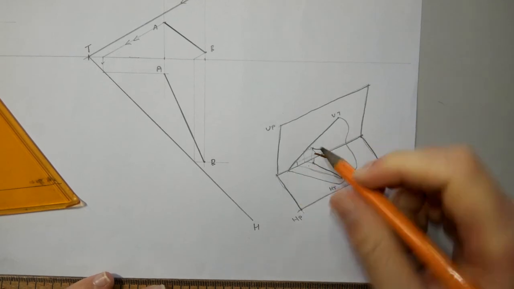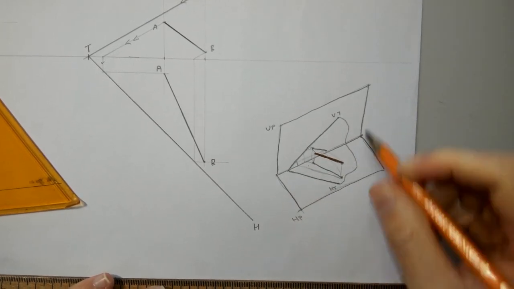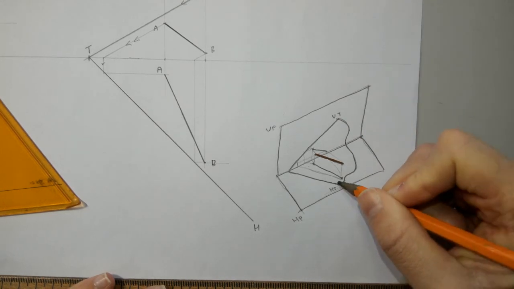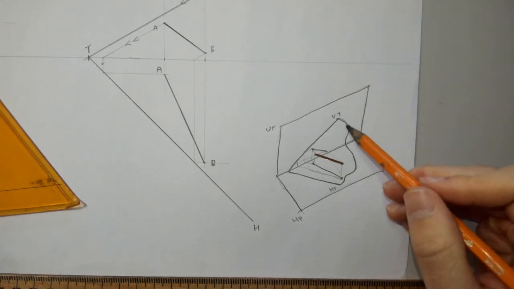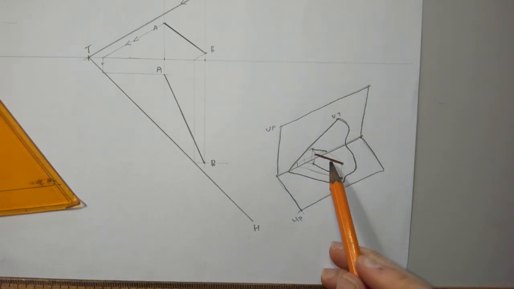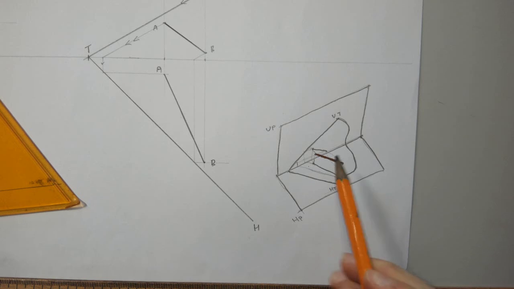So there's our vertical trace, our horizontal trace, the actual plane itself. So remember, it has infinite length and zero thickness, but we've just defined it so that it fits only in that area there. The orange line is the actual line AB that's sitting on the plane.